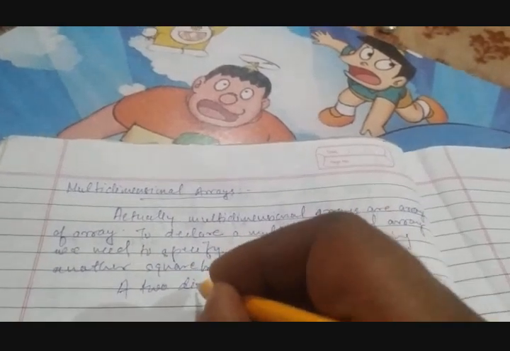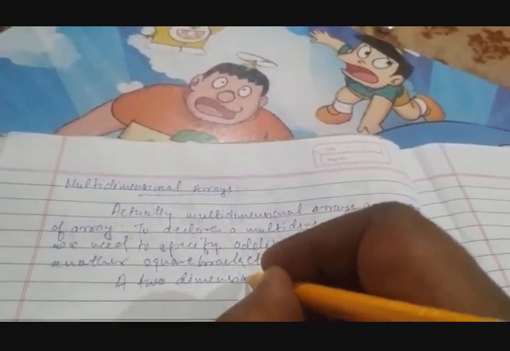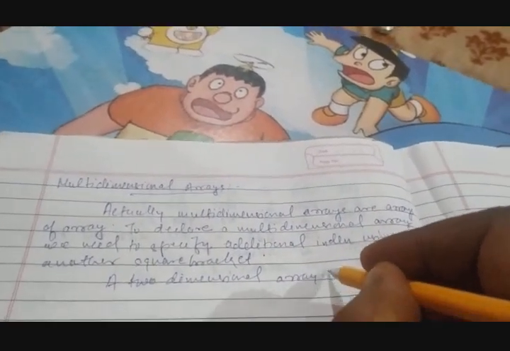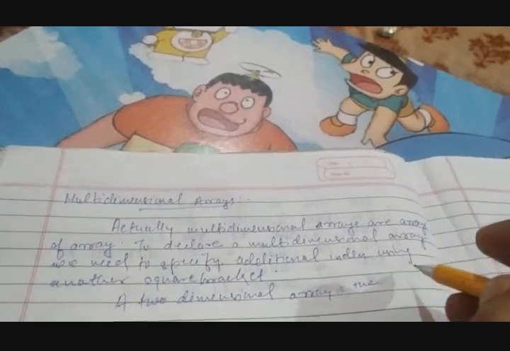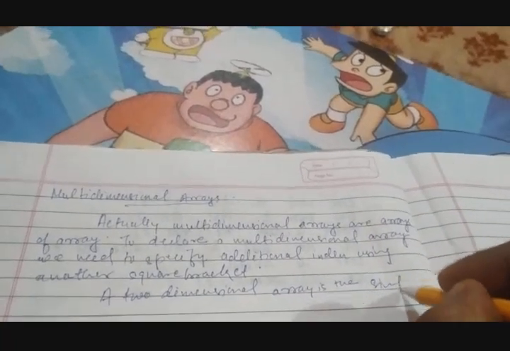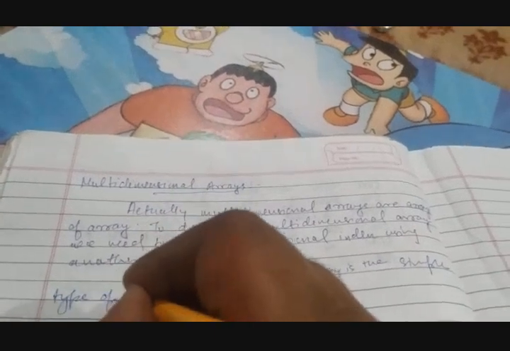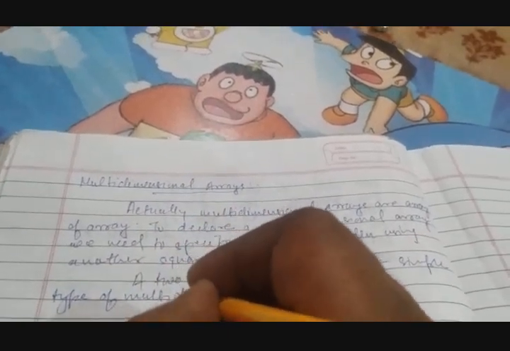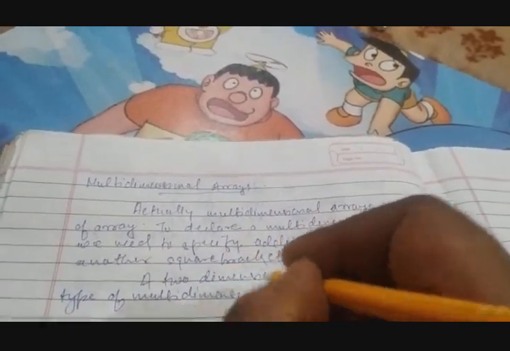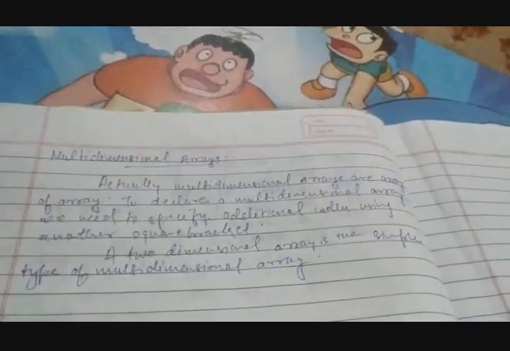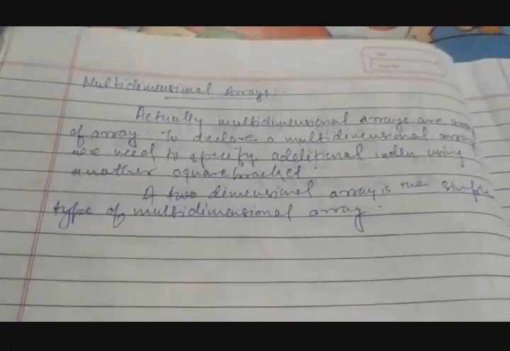A two-dimensional array is the simplest type of multi-dimensional array.